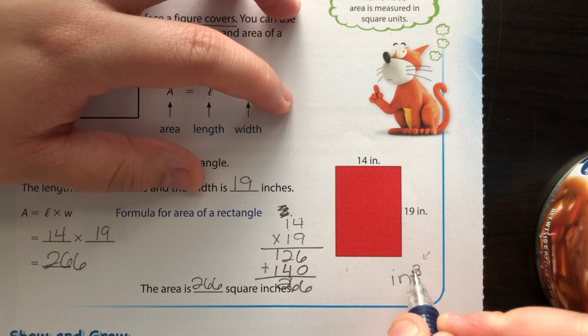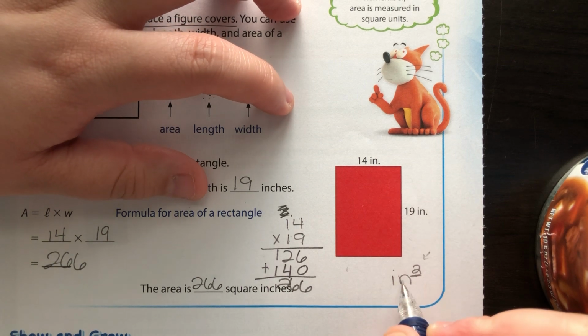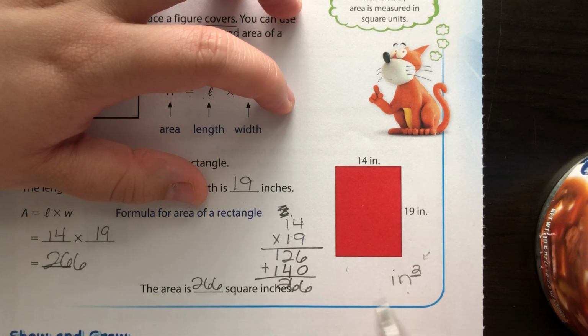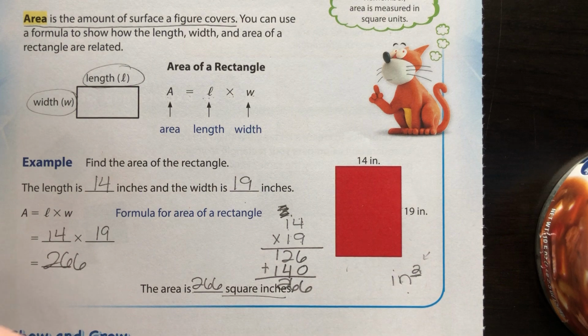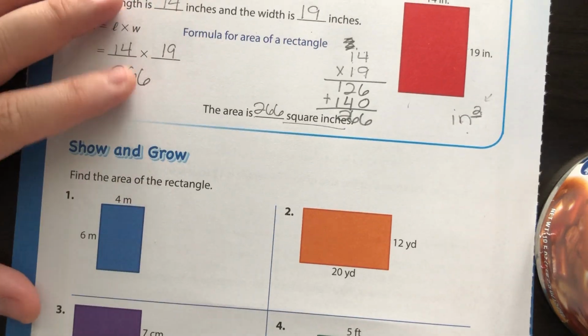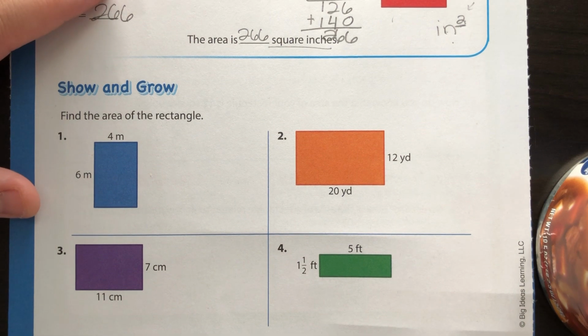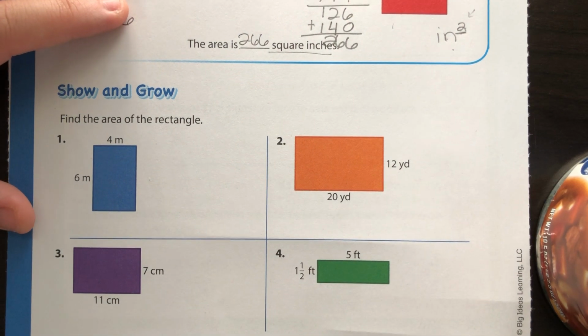When your exponent is 2, which means you're multiplying inches by other inches, that's the power of 2, an exponent, that's squared. So that's why we say 266 square inches, because we're multiplying inches times inches. Okay, so do not forget to write square in front of whatever unit of measurement that you are using.